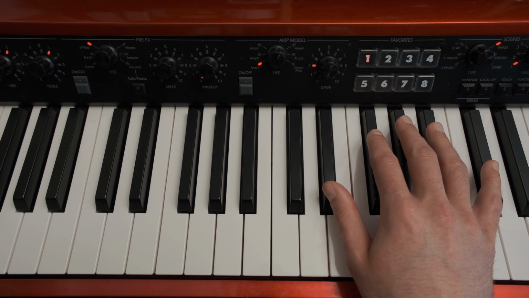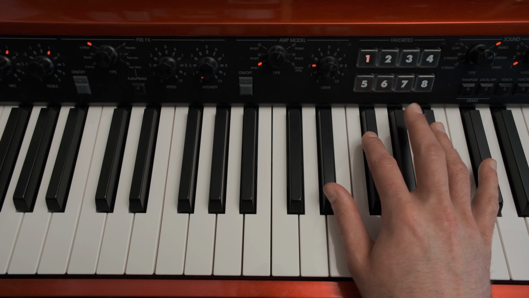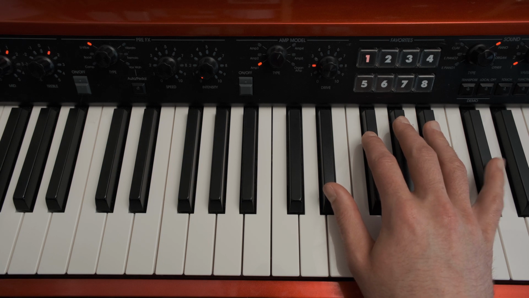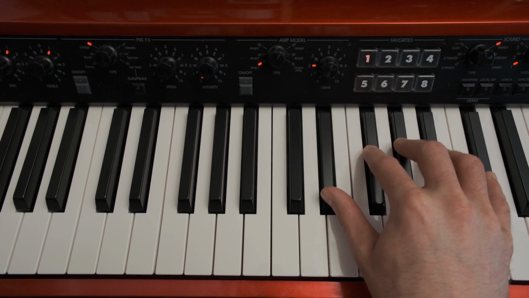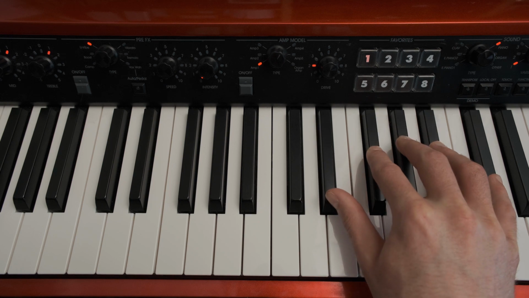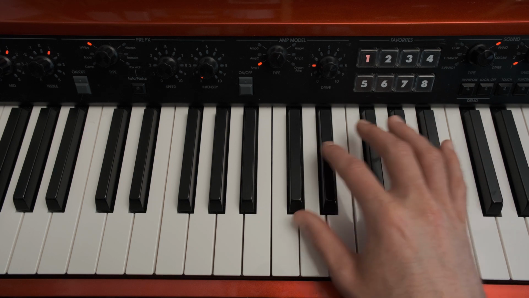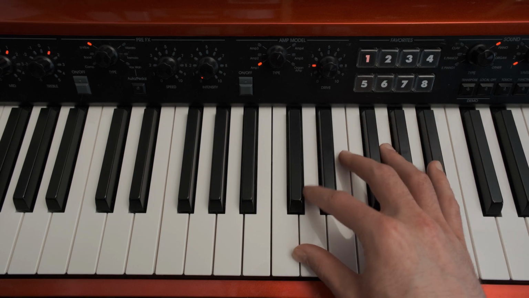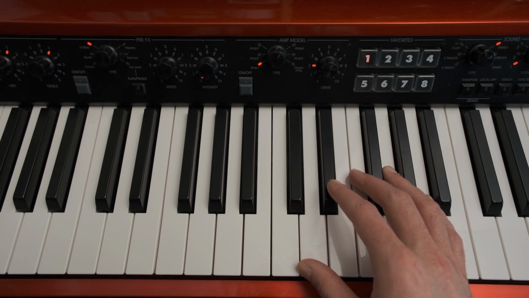So we have this note, E flat. We go up 3 notes to find this note, G flat. We go up 2 notes to find A flat, 2 notes to find B flat, and 3 notes to find D flat. This is our minor pentatonic. So if we start on C instead, let's find the C minor pentatonic.